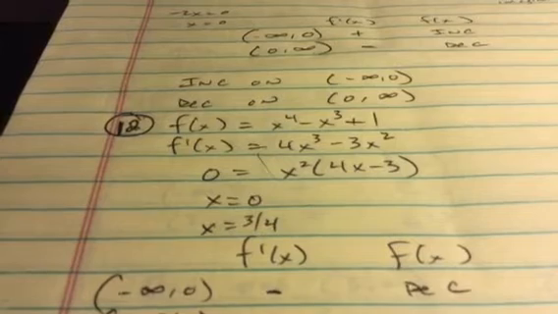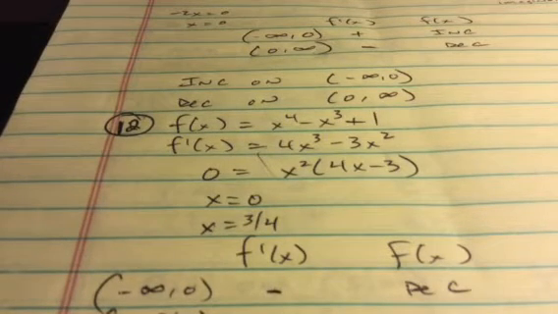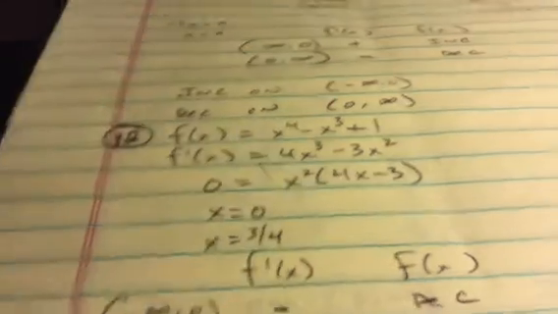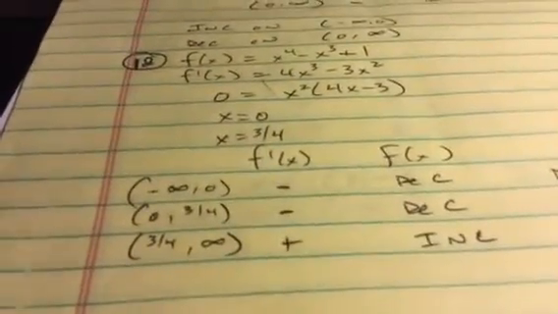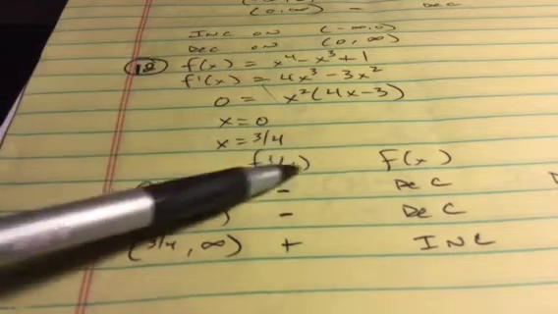Here's number 12. Again, take the 0, factor out the x squared, so x squared is 0, so x is 0. 4x minus 3 is 0, so x is 3/4. So you have two critical values, so you have three regions. All right, so as such, again, plug it in right there.